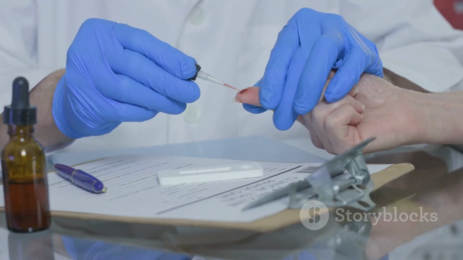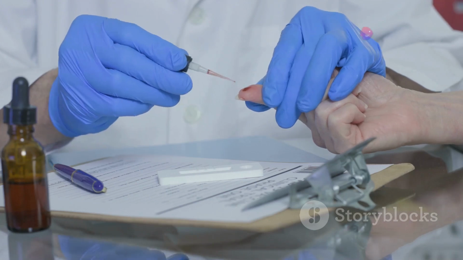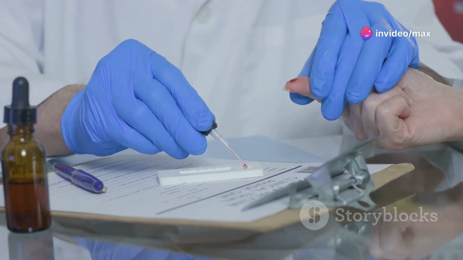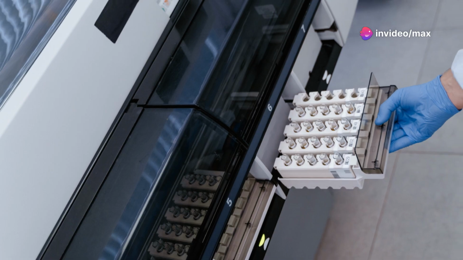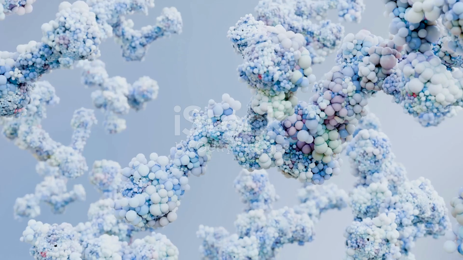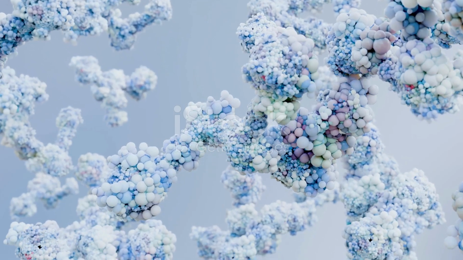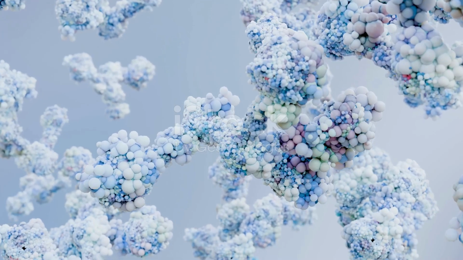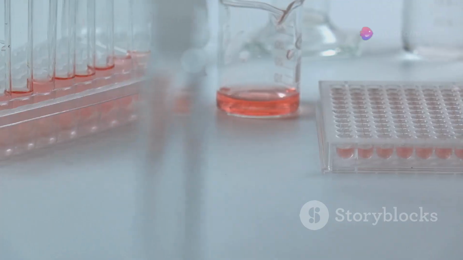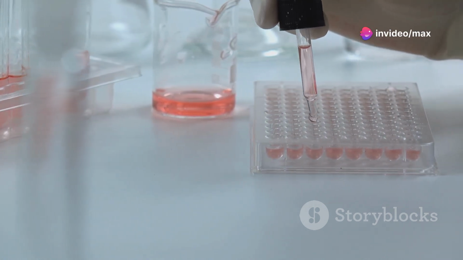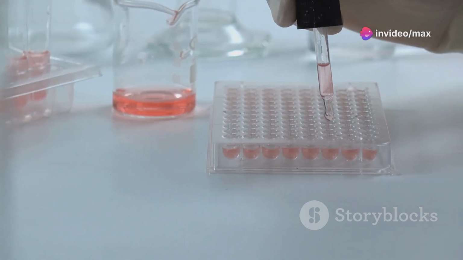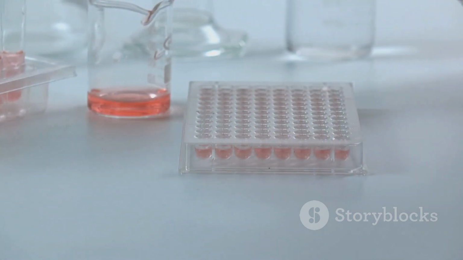Instead of directly adding an enzyme-linked antibody specific to the patient antibody, we introduce a secondary antibody. This secondary antibody is designed to bind to the constant region of the primary antibody from the patient's serum. The secondary antibody is linked to an enzyme, and upon substrate addition, a color change indicates a positive result.